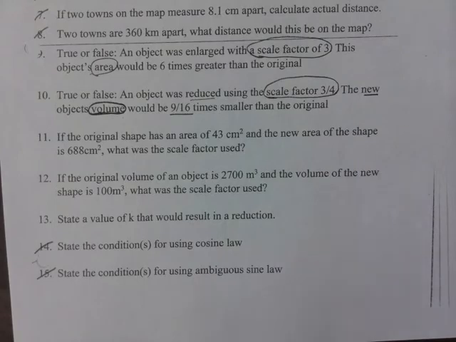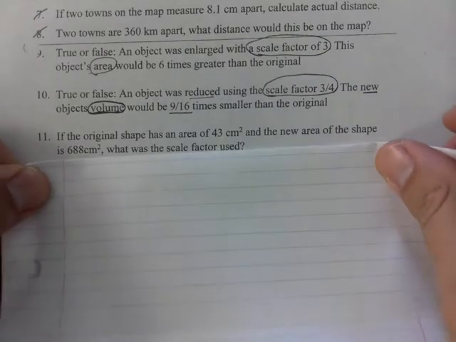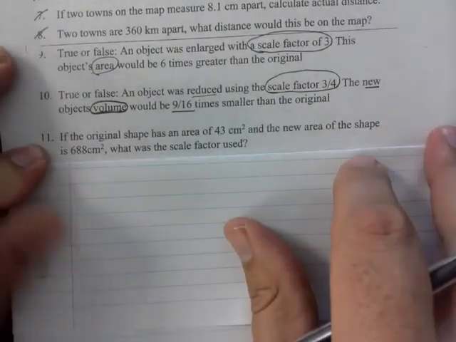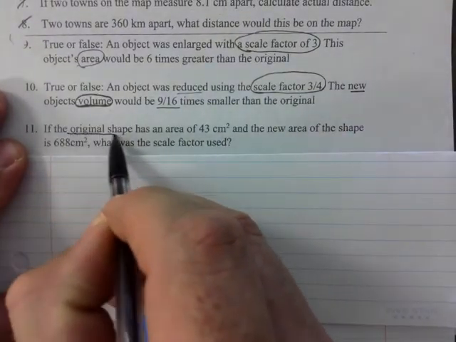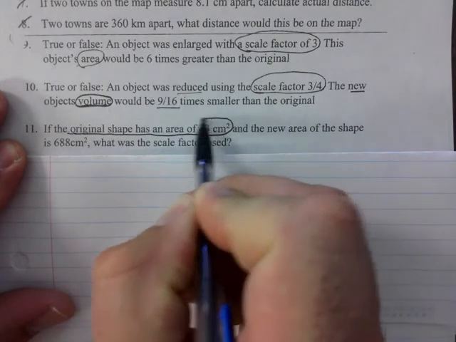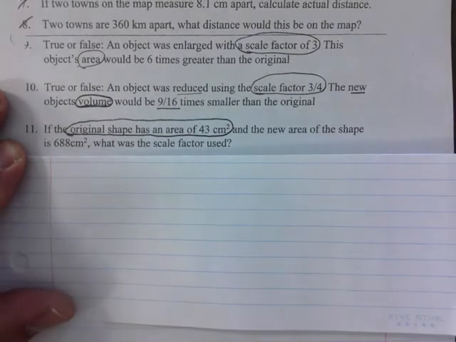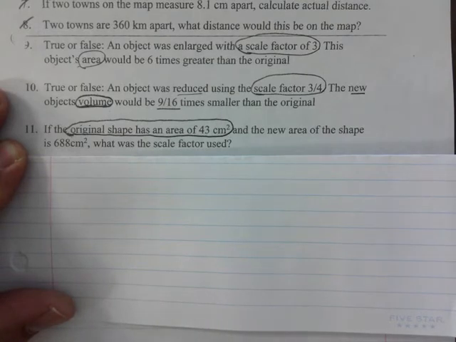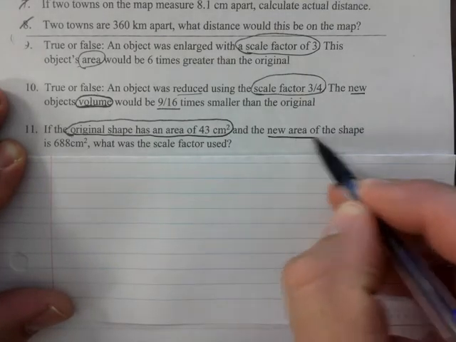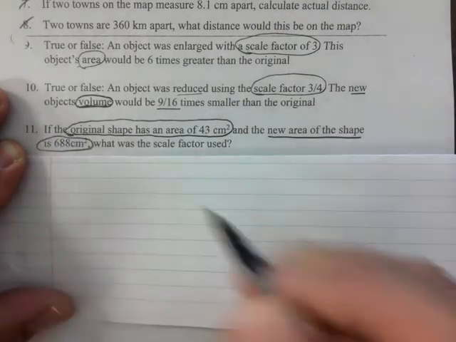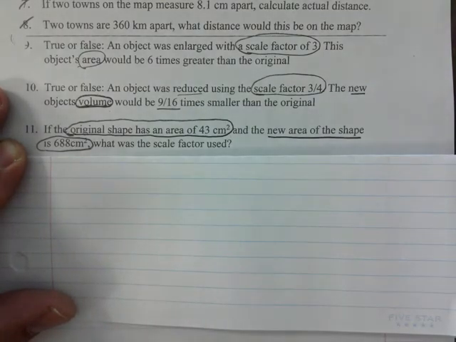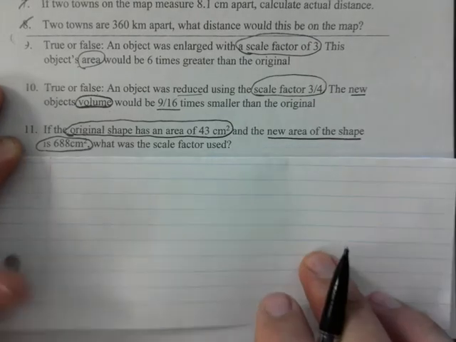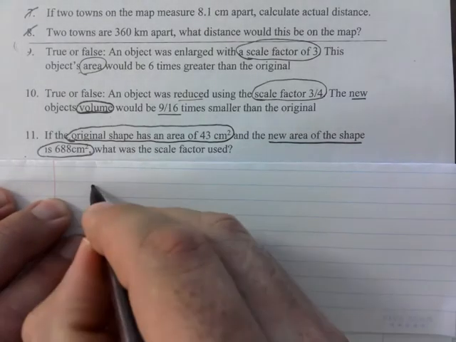Next, 11. If the original shape has an area of 43, very important, the wording, right? This is one piece of information right there. Original area, and the new area here is 688. The new. What scale factor has been used? So you look at your study sheet, and you're like, this is areas. So this is what I'm going to start with.